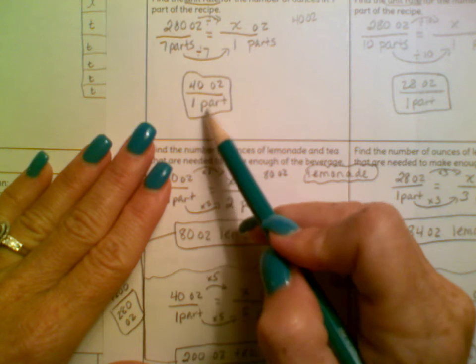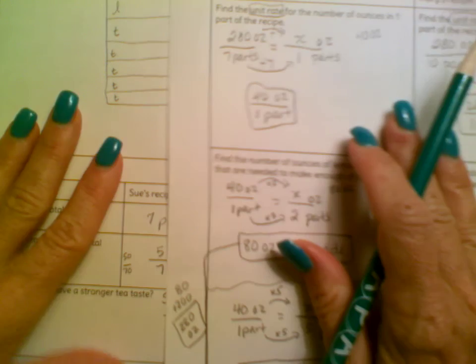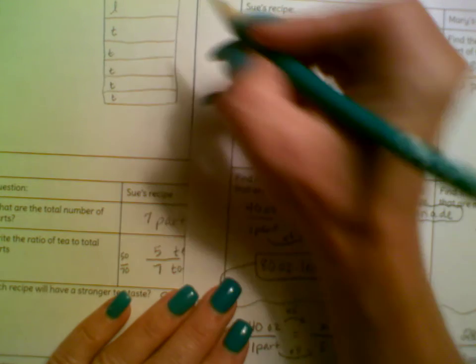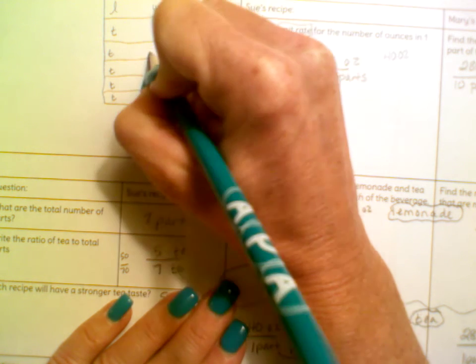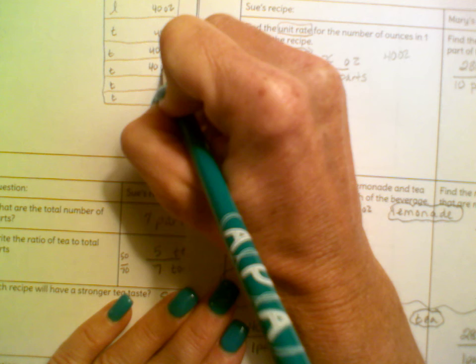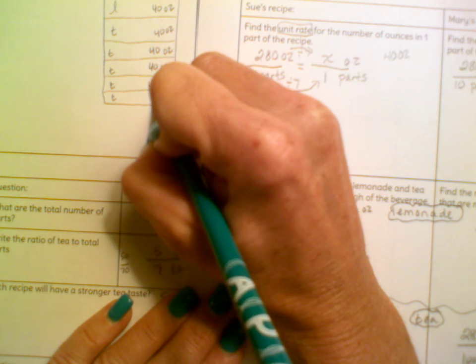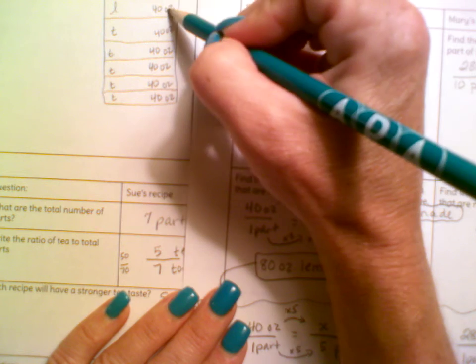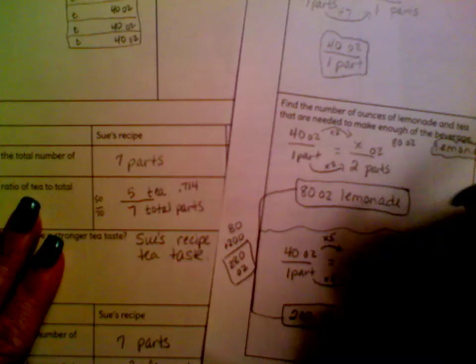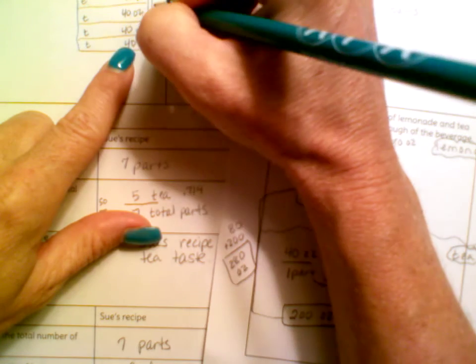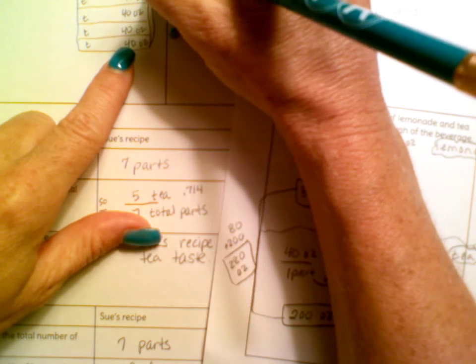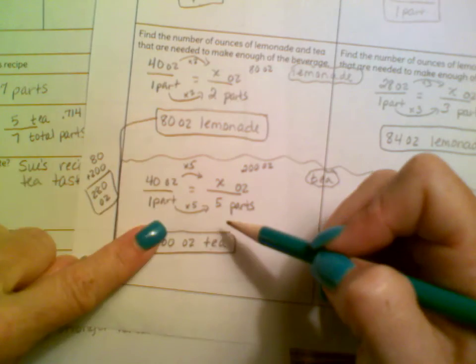So now when I look back at the beginning, first of all, what does this actually tell me? Every single part for Sue, so each one of these parts is 40 ounces. So I could write that in here. 40 ounces, 40 ounces, 40. So how much lemonade altogether does she have? 40 plus 40 is 80. Well, that's what we came up with. 40 5 times is 200. So for tea, she has 200. For lemonade, she has 80. And that's exactly what we came up with. So this is all checking out.